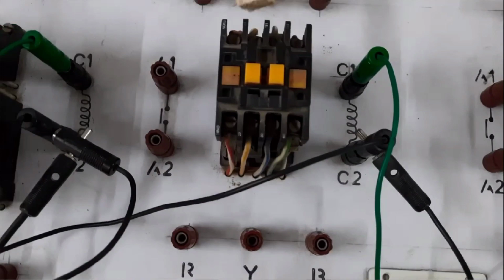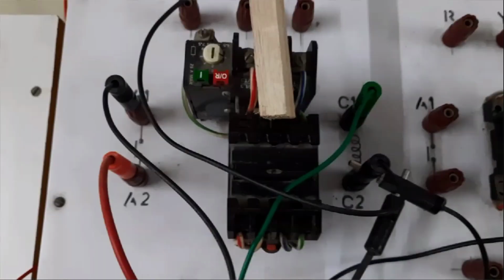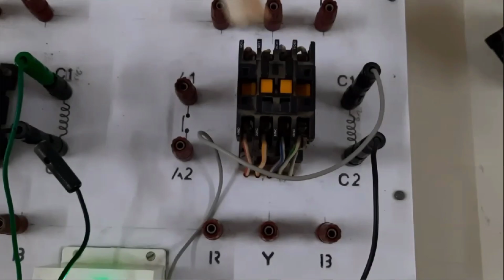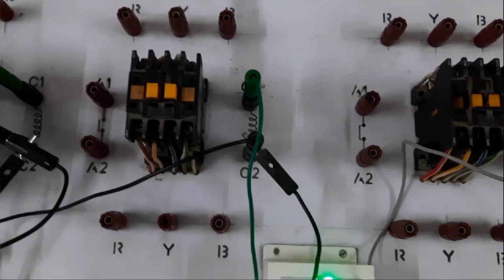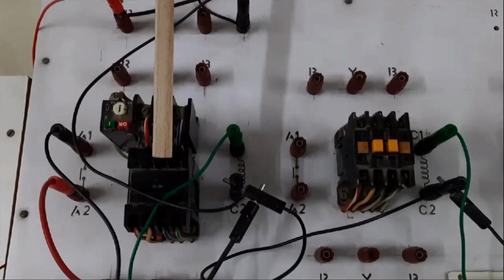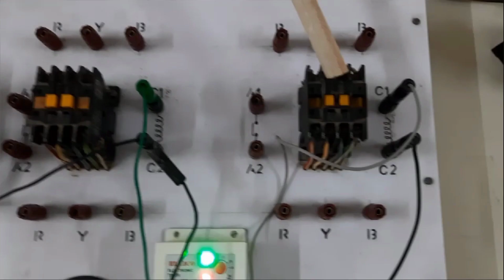Here this contactor has turned off and this contactor is also on. So this is the main contactor, this is the star contactor and this is the delta contactor. Initially the star contactor and main contactor were picked up for 10 seconds, and after 10 seconds the star contactor turned off and the delta contactor turned on.